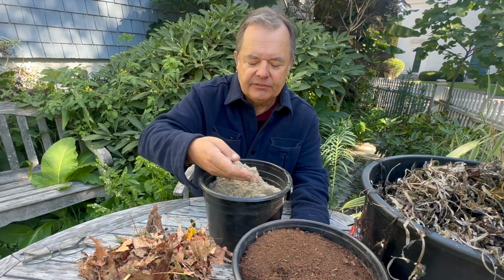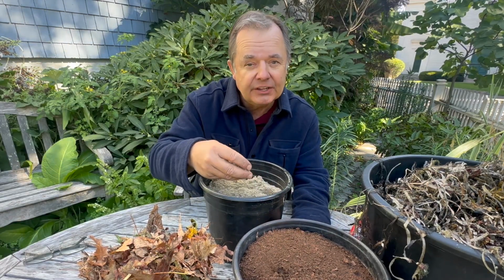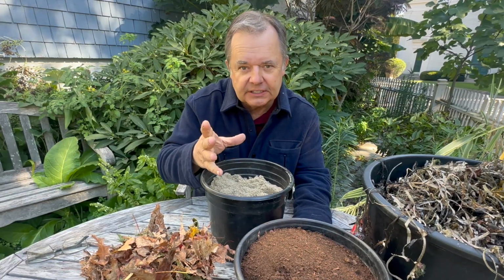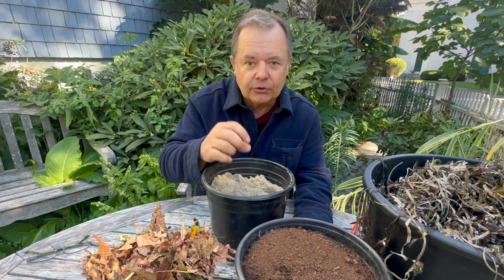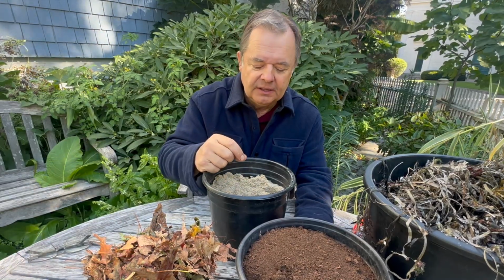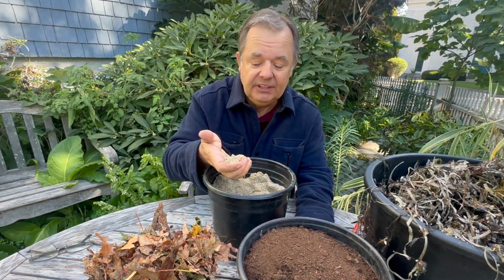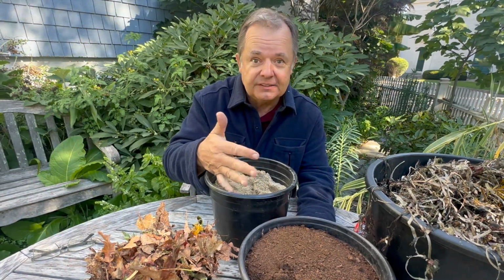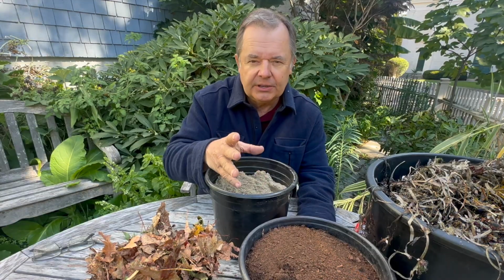Now, sand is a very common additive. If you've got heavy clay soils and you can mix sand with it, you will open up the porosity, make it drain, and increase the pore size. The downside with sand is it's very heavy, and you need to add an awful lot of it to make a difference. It has its place. It's a little bit old-fashioned.